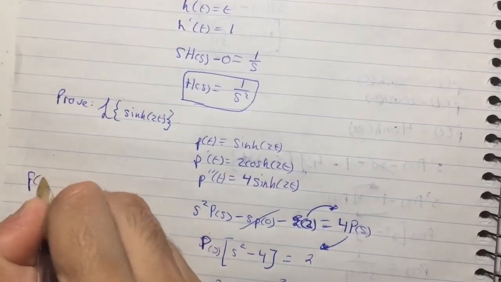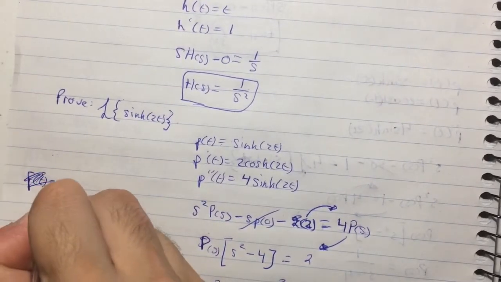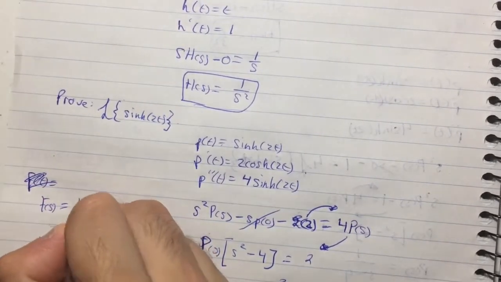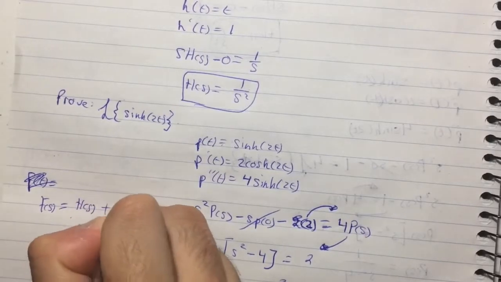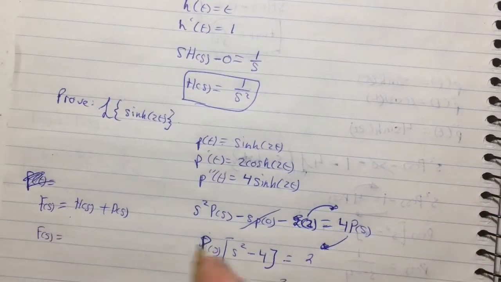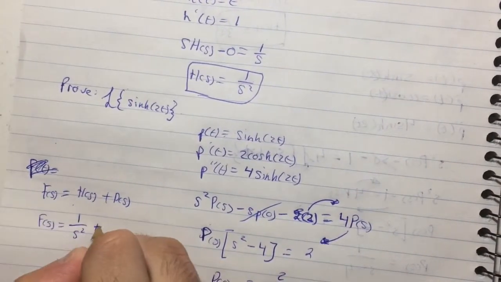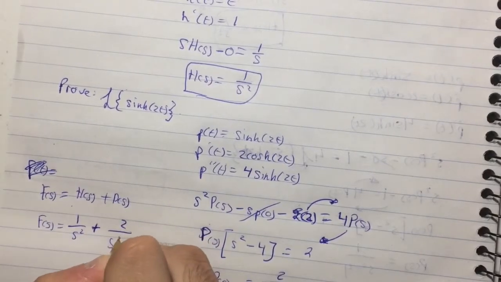So therefore, the final answer is just, sorry, not f(t), F(s) is equal to H(s) plus P(s). Therefore, I can just make the substitutions. F(s) is equal to just 1 over s squared plus 2 over s squared minus 4.